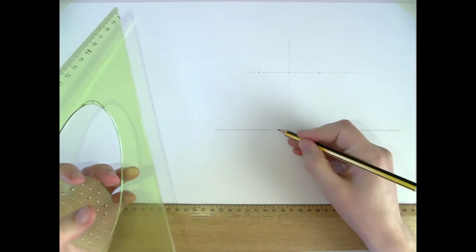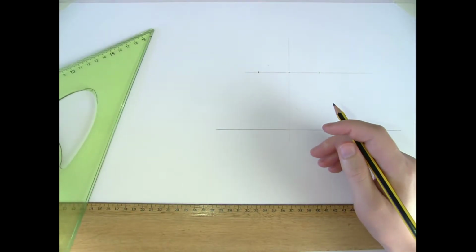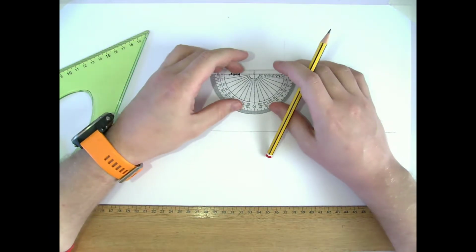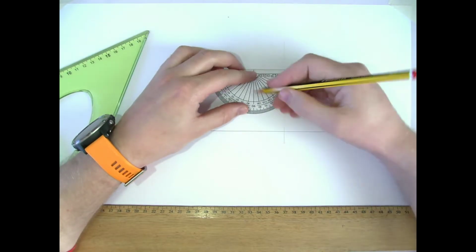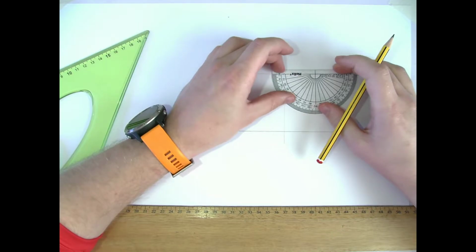We are not given a diameter for where the cone intersects here, but we are given the base angle of the cone, so from there we can work out what it is going to be. So measuring our 75 degrees from the horizontal, marking 75 degrees here and 75 degrees on this side also.